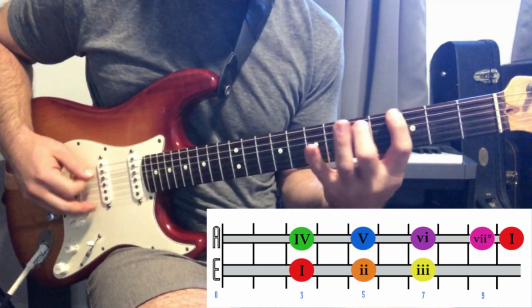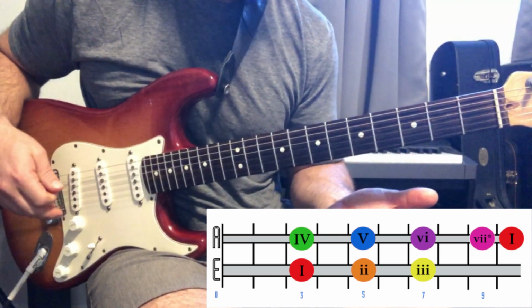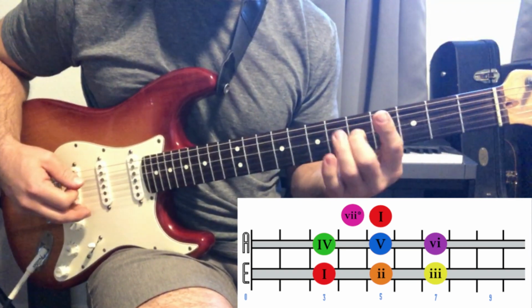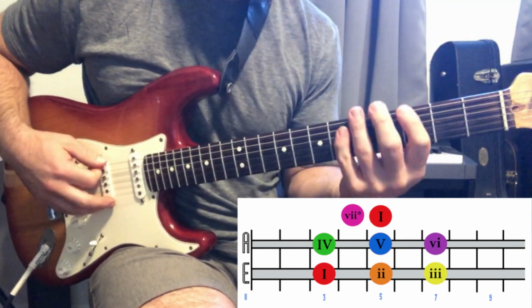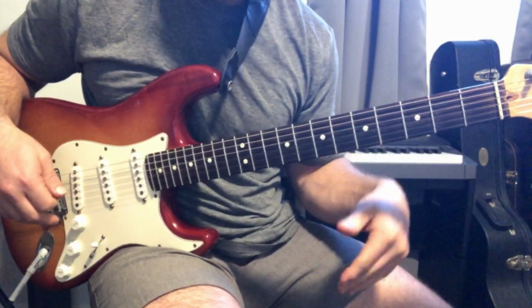right? We should be able to do that by now from the other video, or even going down to the D string. So this is the pattern I'm going to use the whole song, basically. I'm going to continue down 3 notes per string.